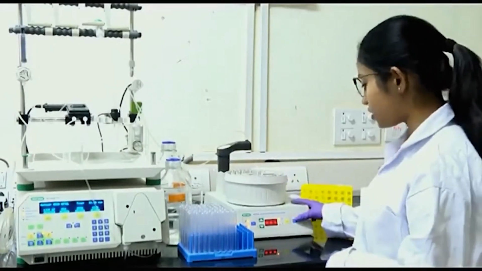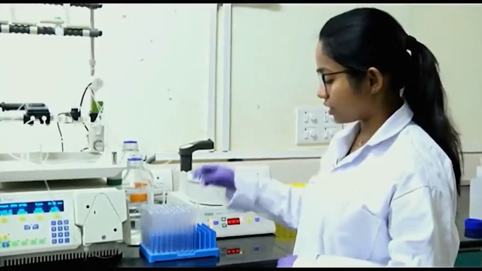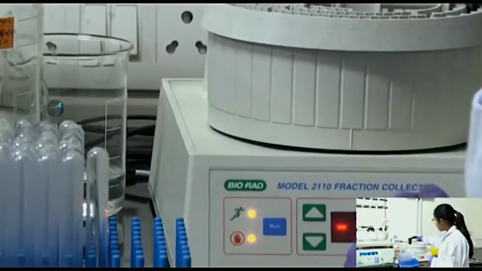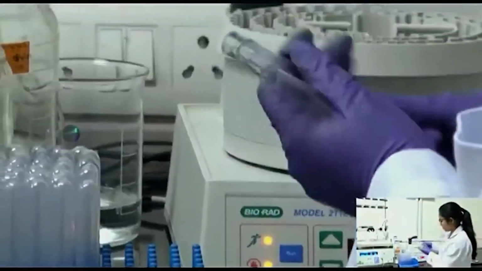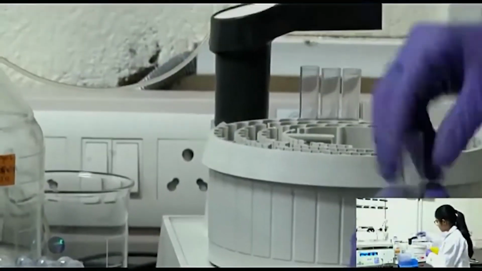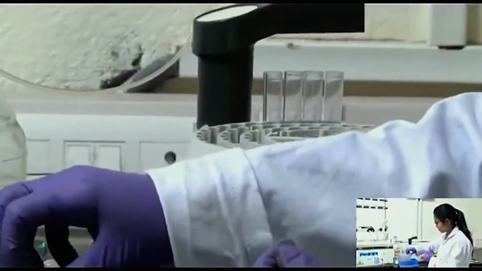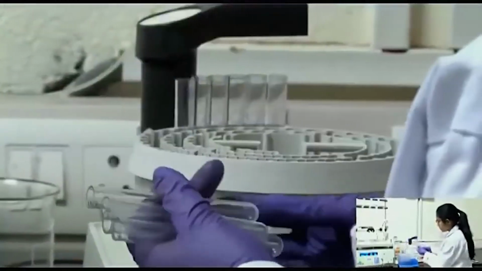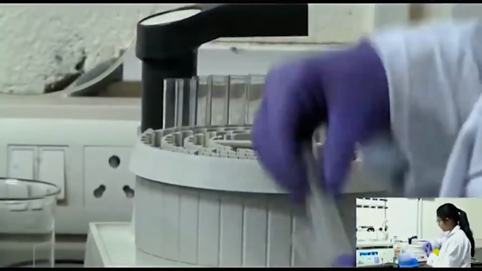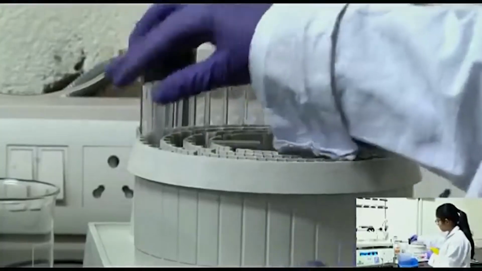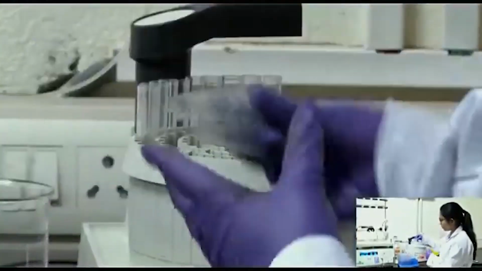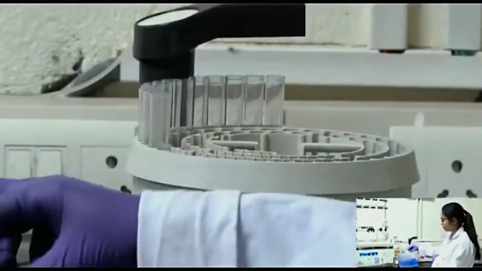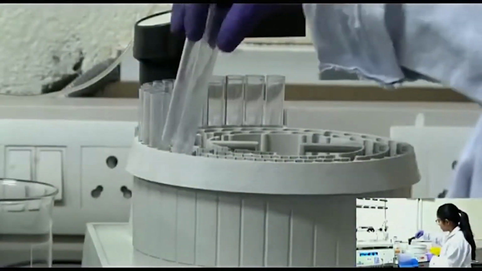So, this is the fraction collector where I have this collector tube. This is an FPLC collector tube and I will put these tubes here. These tubes have been washed properly with deionized water, and in each tube I will have around 2.5 ml of sample, or the elution.